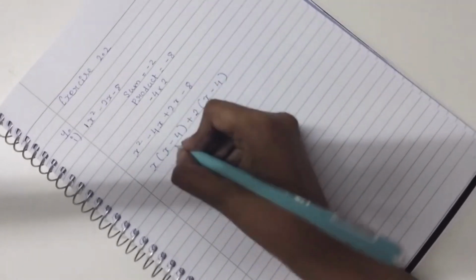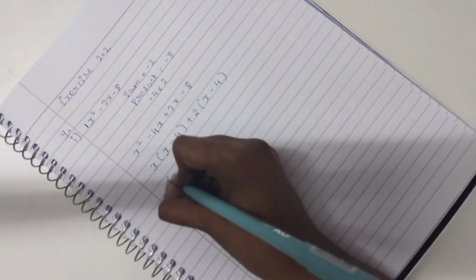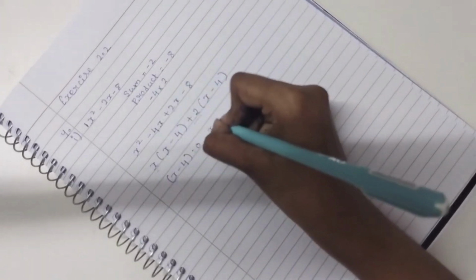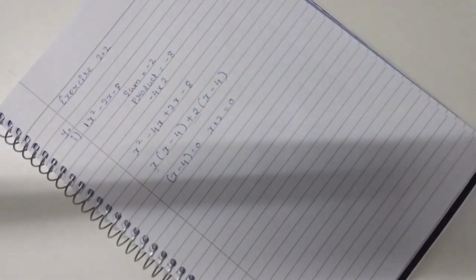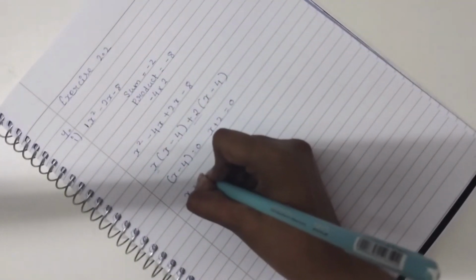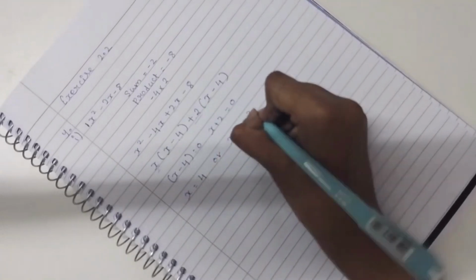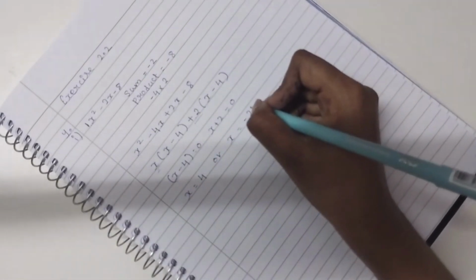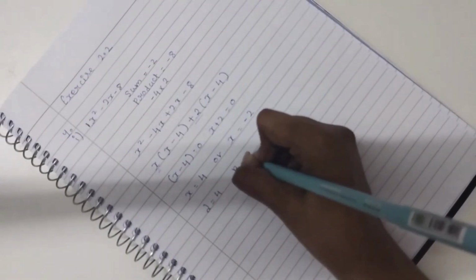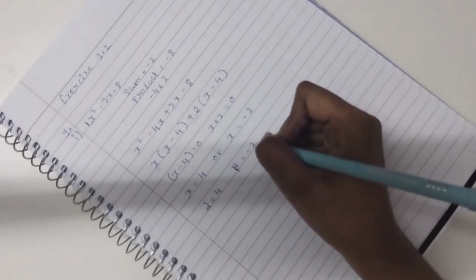Now the zeros, the factors of this equation, will be x minus 4 equals 0 and x plus 2 equals 0. Now we can say that the value of x can be 4, or the value of x can be -2. We're going to take the value of alpha as 4 and the value of beta as -2. They've also asked us to verify the relationship of the zeros and the coefficients.